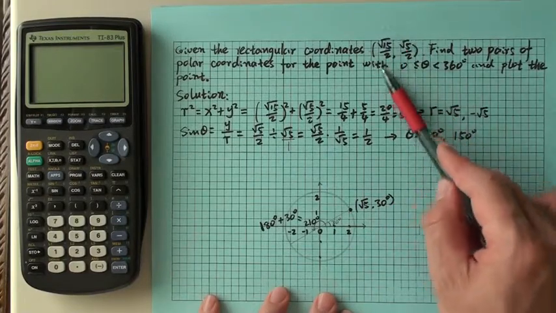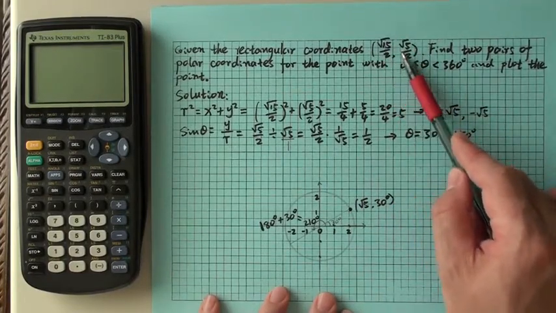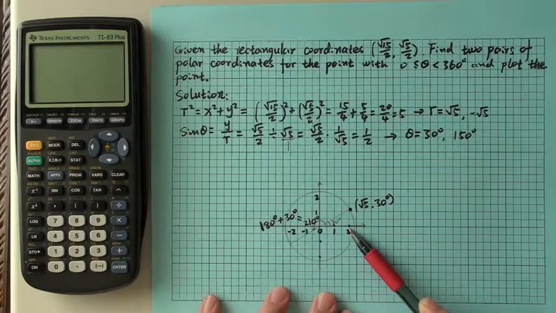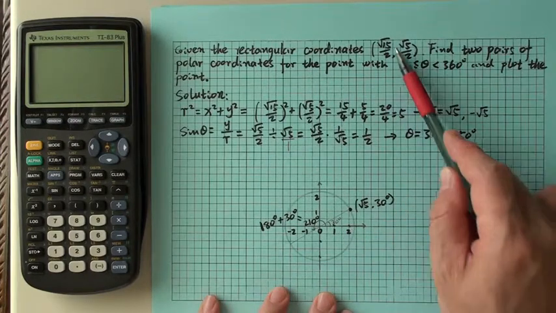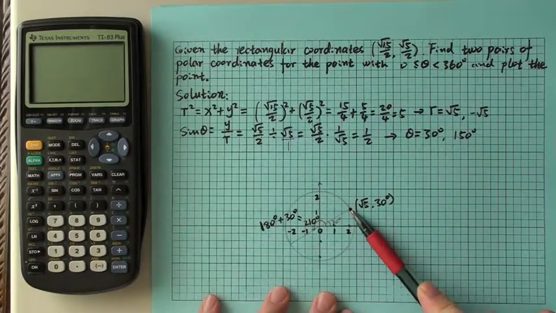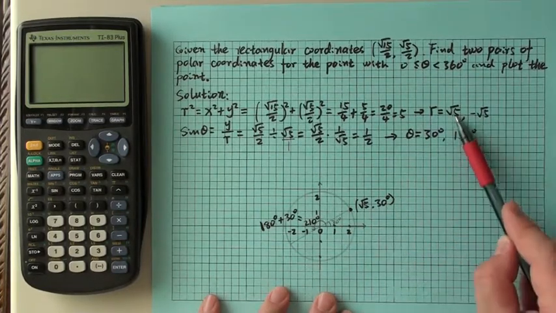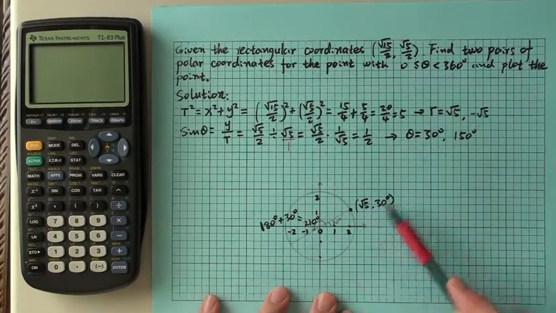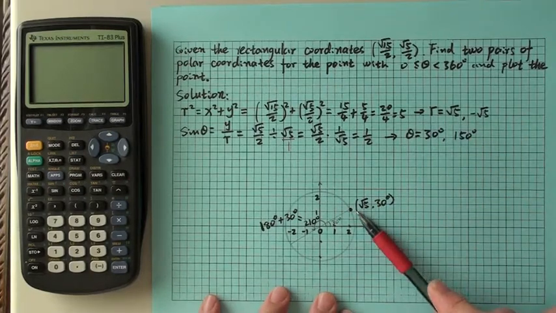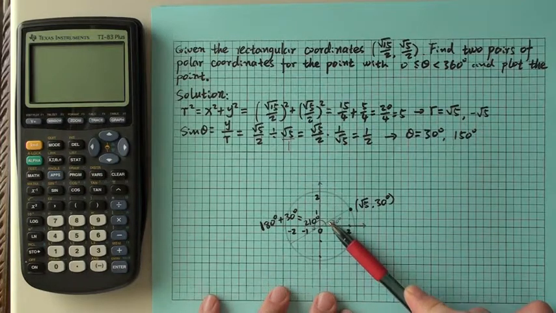Now, again, this is the point. The point is right here. Here we have y, radical 5 over 2, which is this part. And we have x, radical 15 over 2. So this is the point. And right down here we have radical 5. That's the vector, or radius, in this case. Radical 5, 30 degrees. So we know this one.